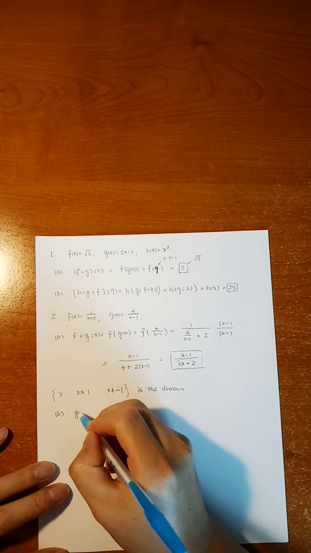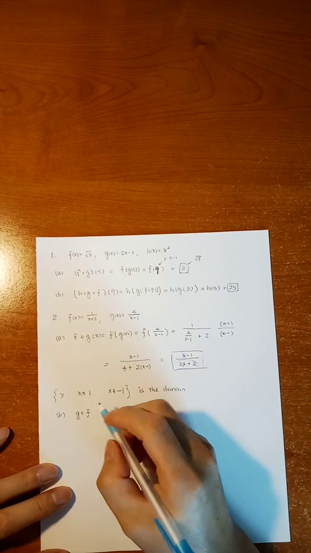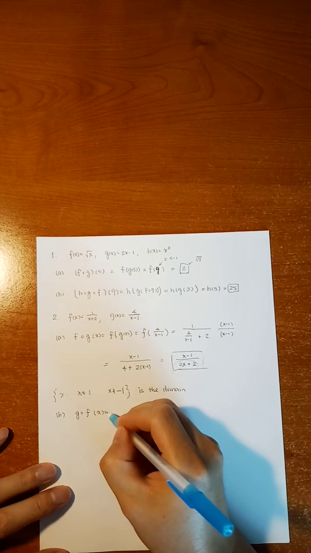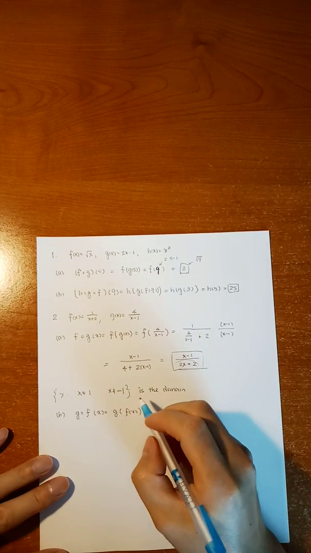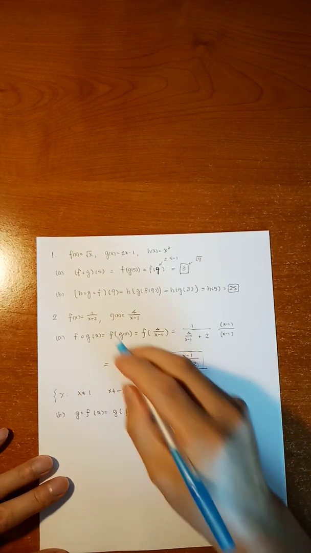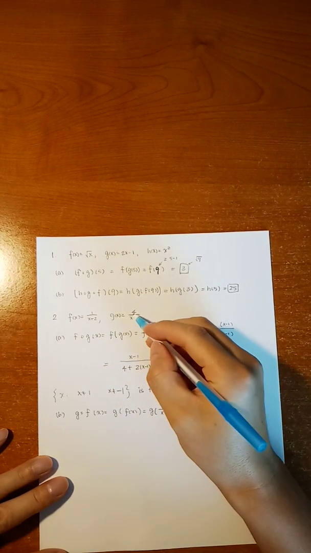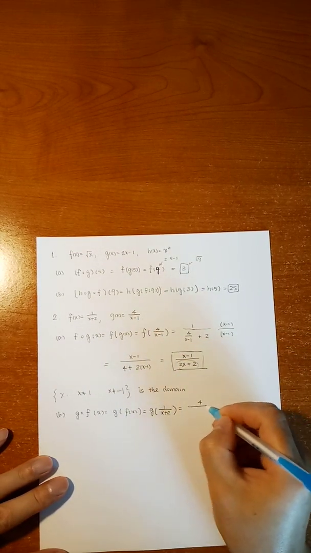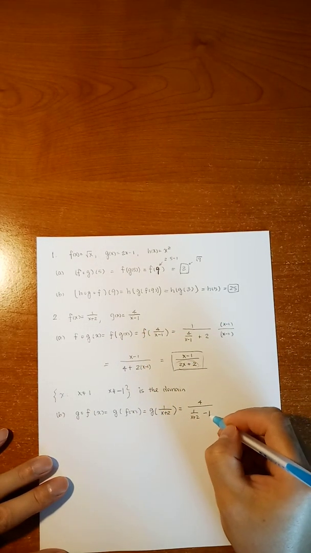Second part, g compose f. G compose f of x is g of f of x. What is f of x? f of x is 1 over x plus 2. G is here, so it's 4 over 1 over x plus 2, and minus 1.